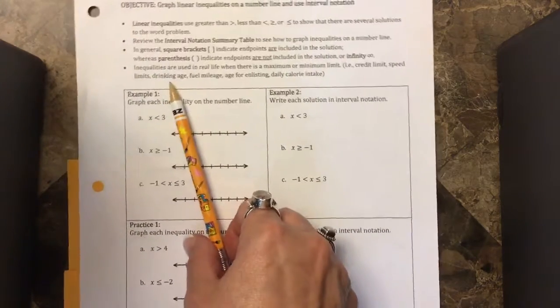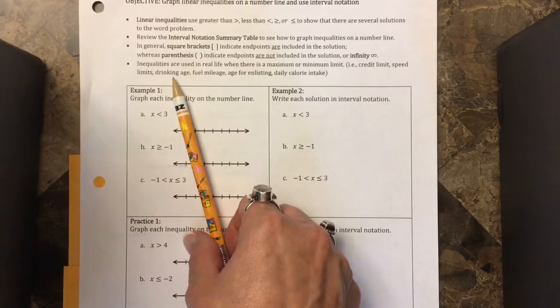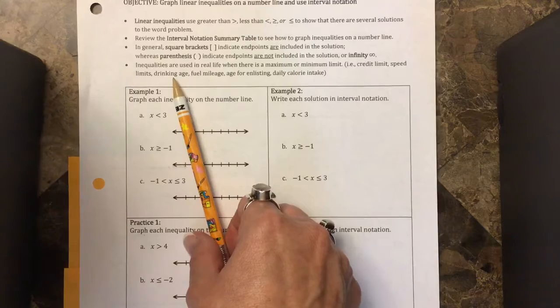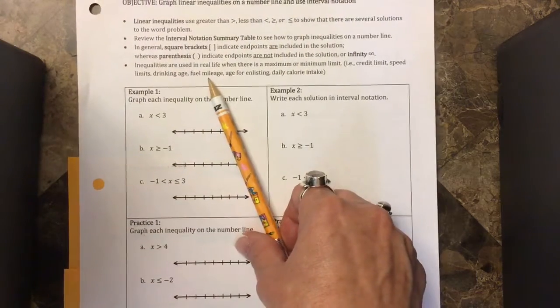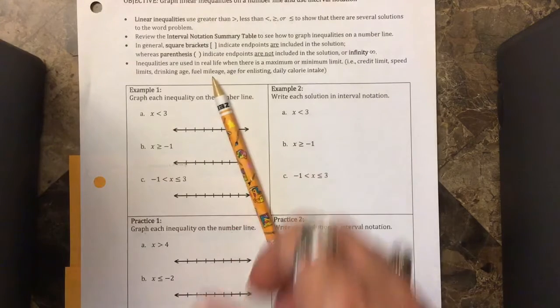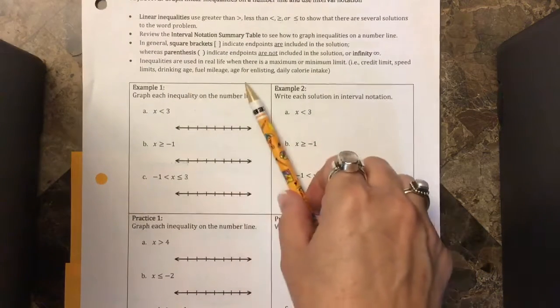Drinking age, you have to be at least 21. You don't have to be exactly 21. You can be 21 or older to drink legally in the United States. Well, in most cities. Fuel mileage, okay, there's only a certain amount of maximum miles that you're going to get out of your fuel tank, or under. Like, you don't have to go out every time you leave and drive until your fuel tank is empty. You can drive up to that many miles before refilling.